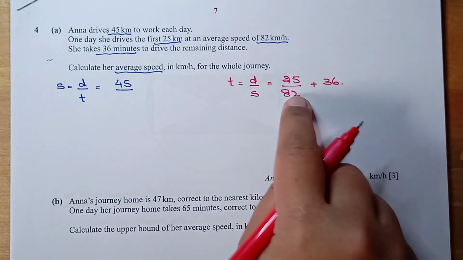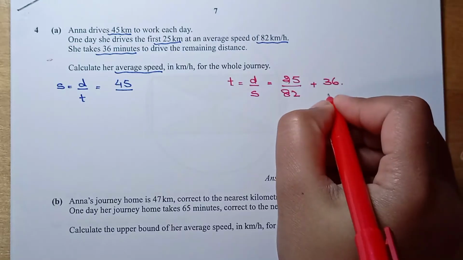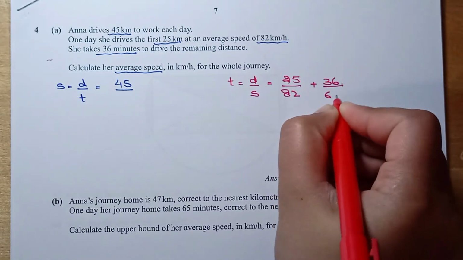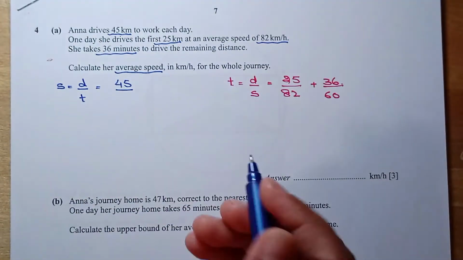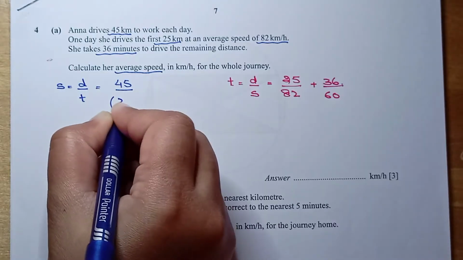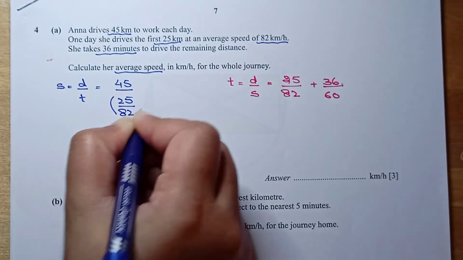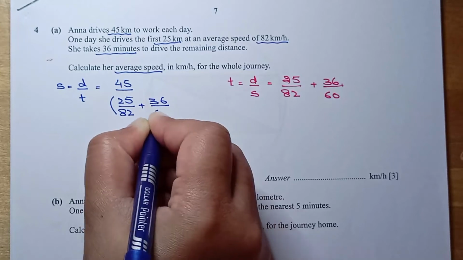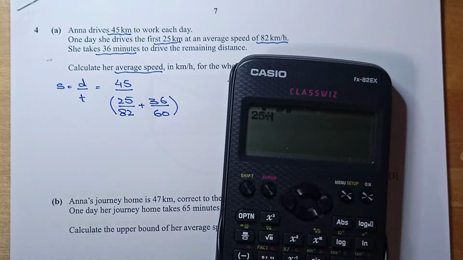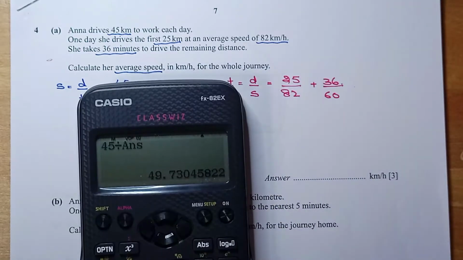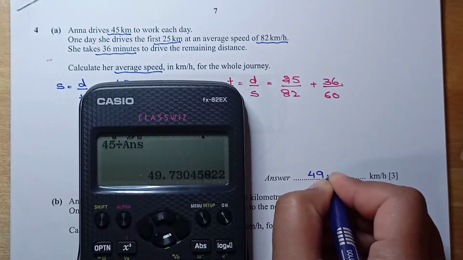So this is a time in terms of minutes, and we can convert the minutes into hours by dividing by 60. So this is the total time for the journey of 45 km. We can take the time 25 over 82 plus 36 over 60. Let me simplify: 25 divided by 82 plus 36 divided by 60, and 45 divided by the answer. So 49.73 km per hour, 49.7 we can say.